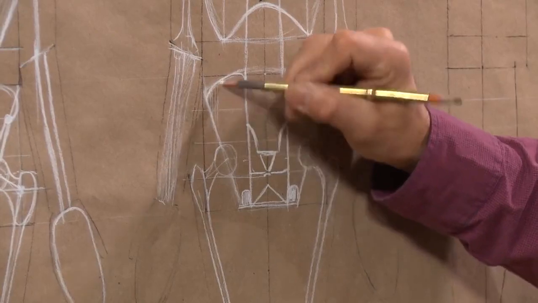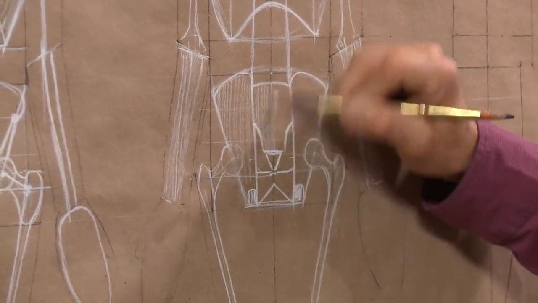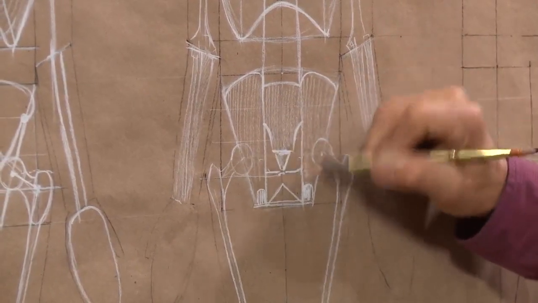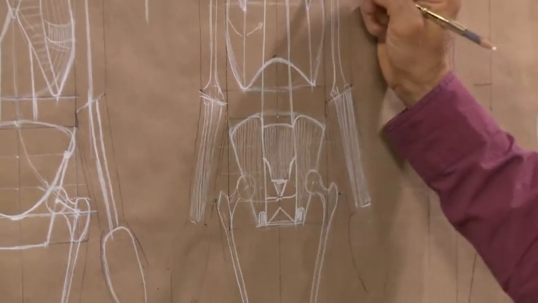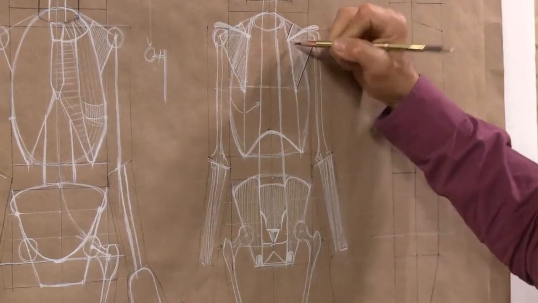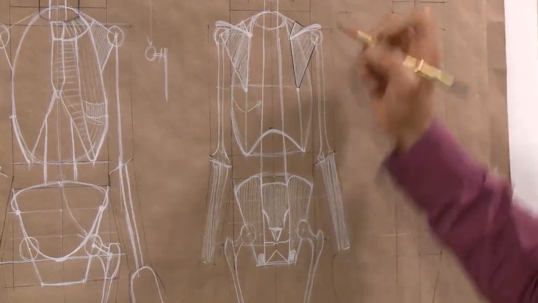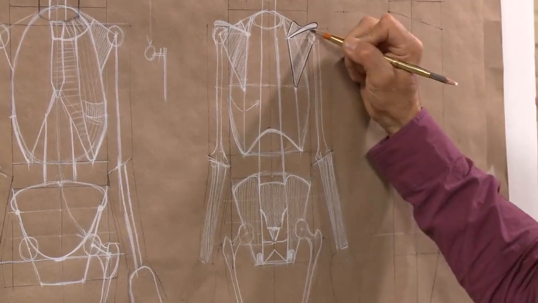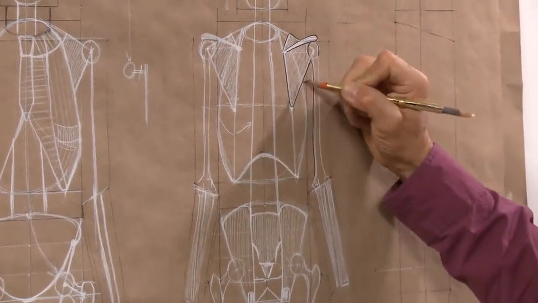So these are the hips as seen from behind. This is the sacrum. And that's the rib cage. I'm going to outline the scapula now so we can differentiate them better from the rib cage, okay?